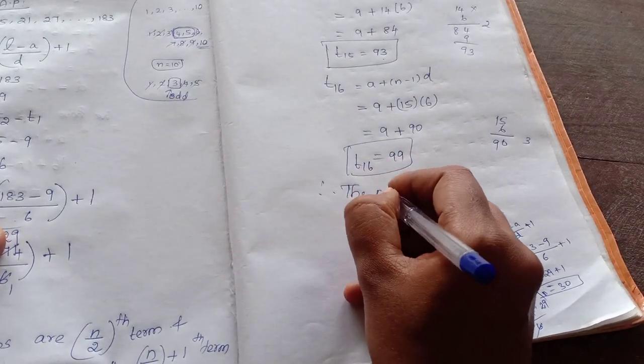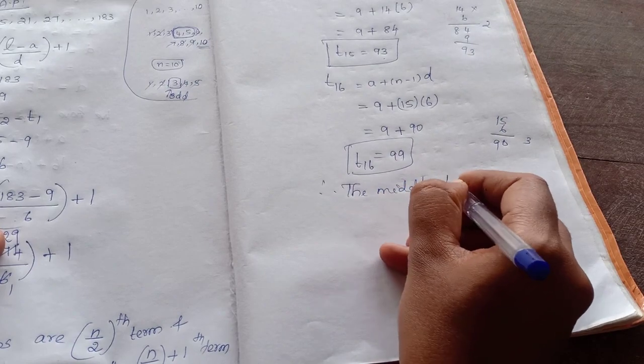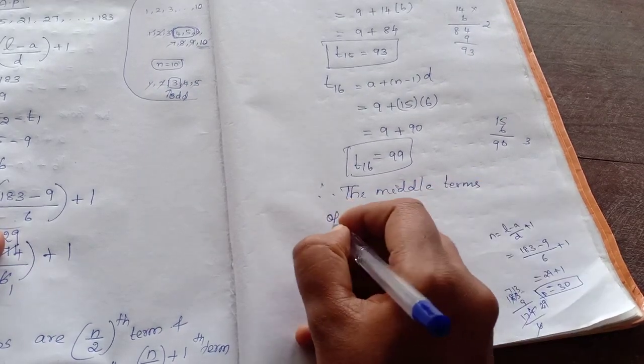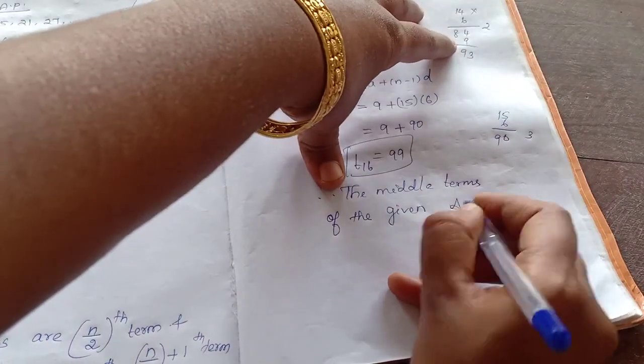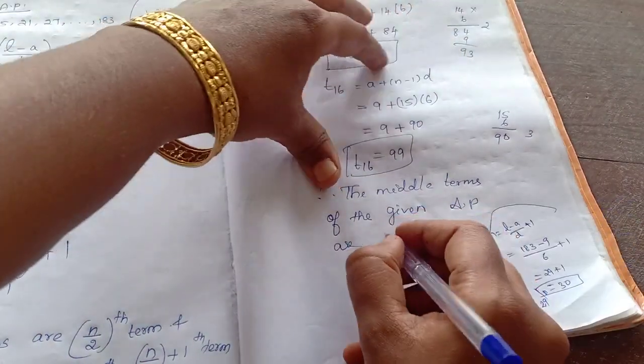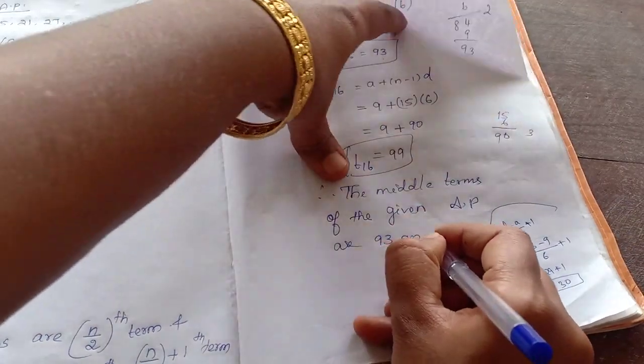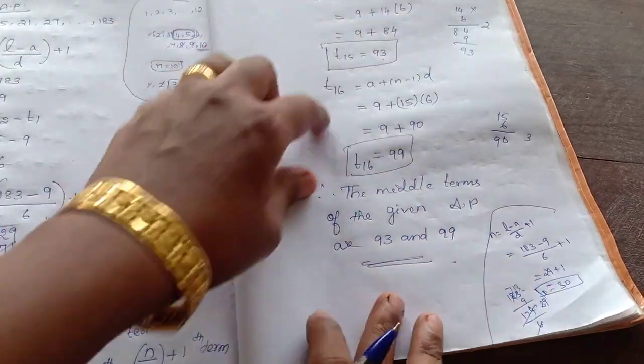Therefore, the middle terms of the given AP are 93 and 99. Got it, students?